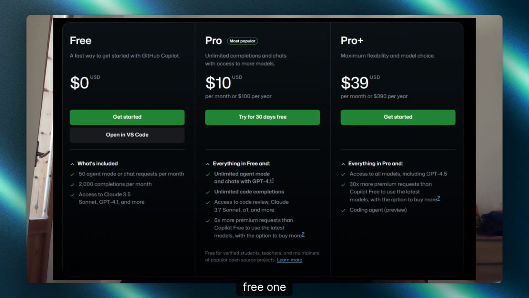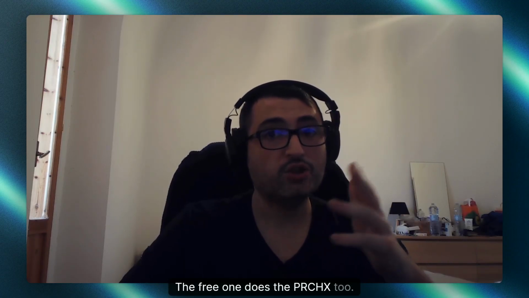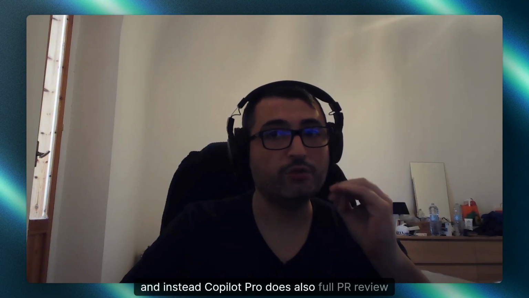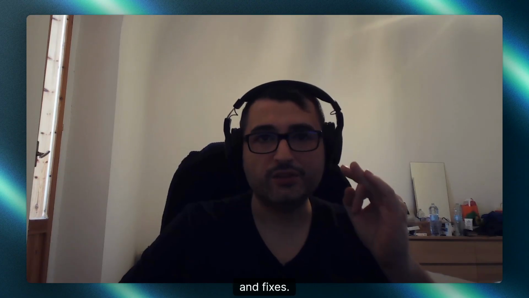The free one is well integrated with the IDE, and also Copilot Pro, with a lot of plugins. The free one does the PR checks too. And instead, Copilot Pro does also full PR review and fixes.